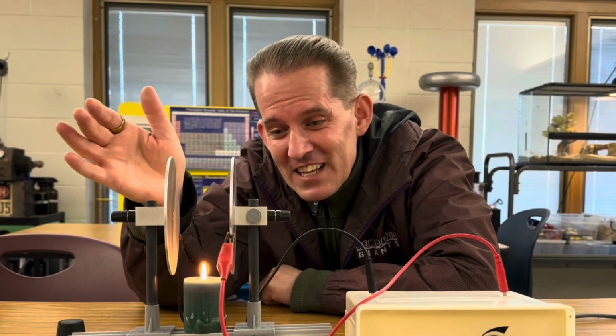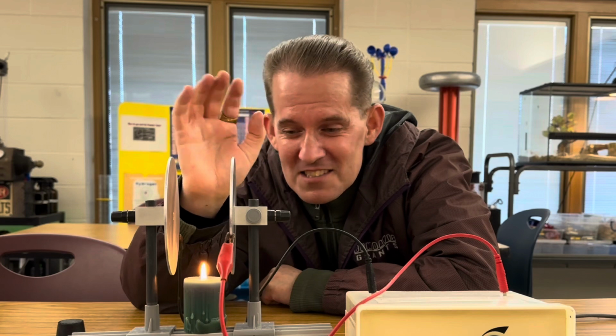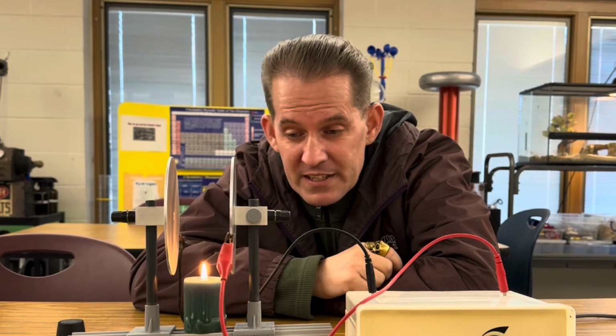So how can a flame conduct electricity? Some people argue that a flame isn't true plasma because it doesn't get hot enough. But one thing's for sure, that flame is producing ions.